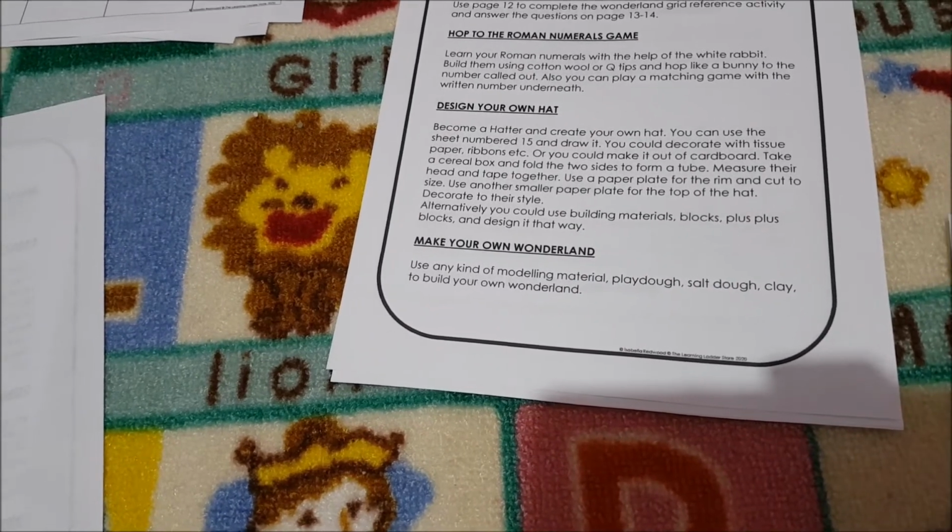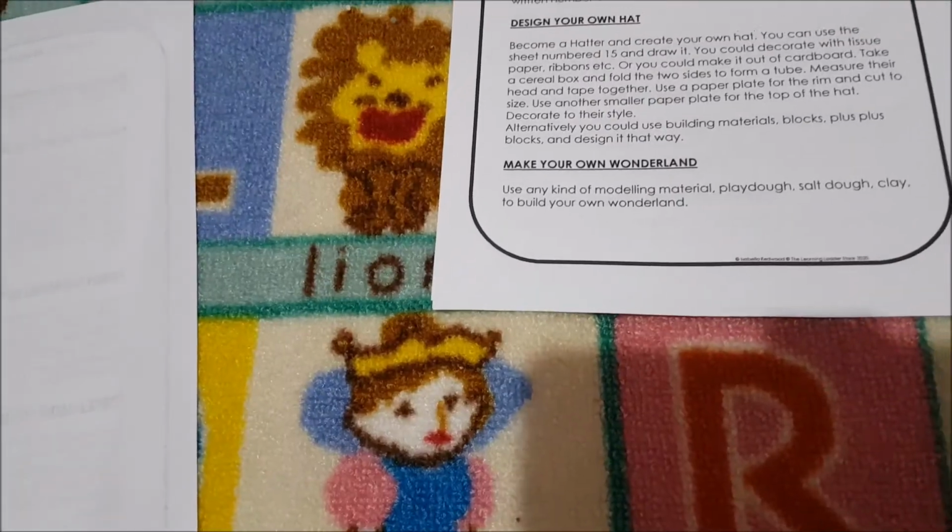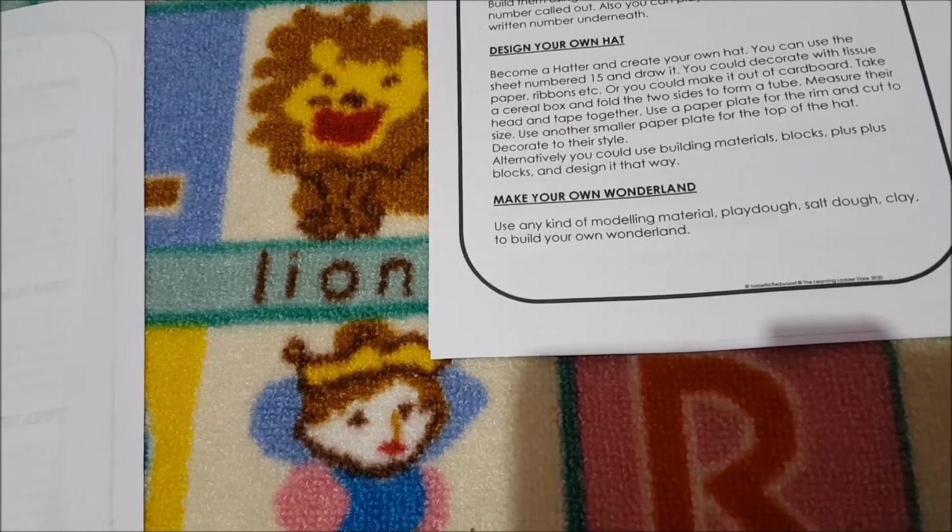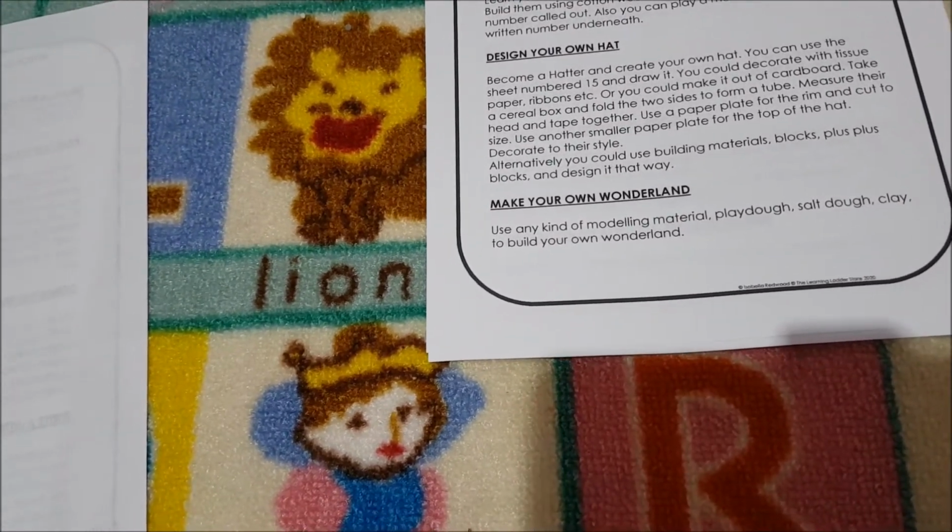So it's entirely up to them. Let them be as creative as they'd like. And again, the next activity, make your own Wonderland. They're using any kind of modeling material to build their own version.